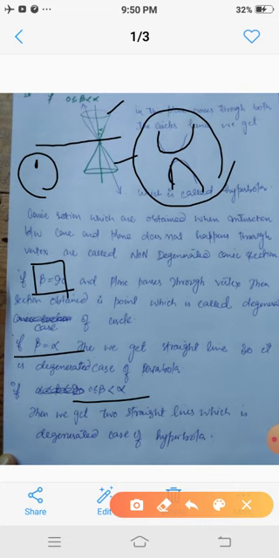So the degenerate case of the hyperbola is a pair of intersecting straight lines. For the ellipse we simply get a point.